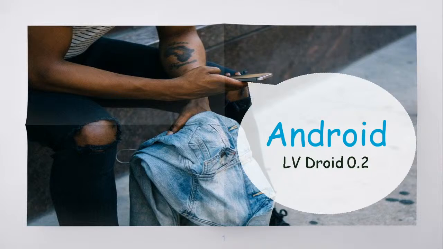So in the previous session we studied the architecture of Android, what Android is made up of, and the different layers that our Android operating system works on, based on the Linux kernel, and the different application frameworks. So in the previous session we studied the basics of our Android operating system.